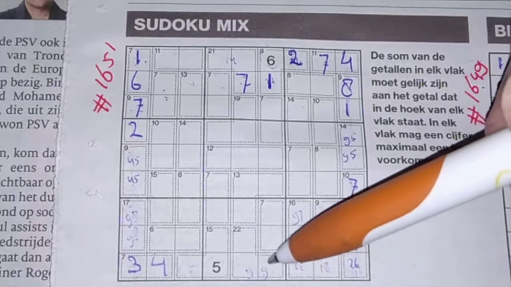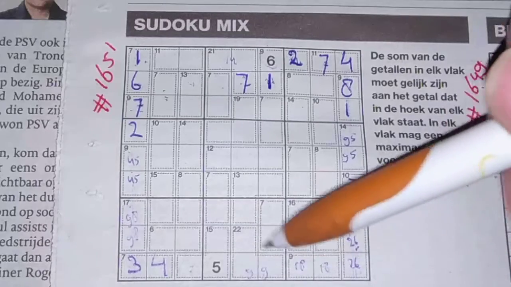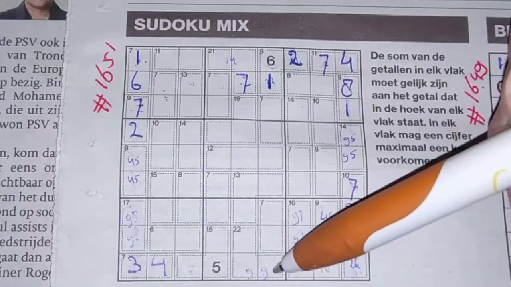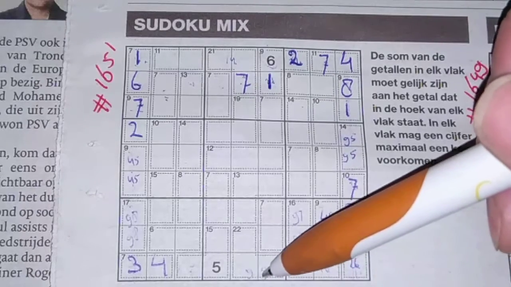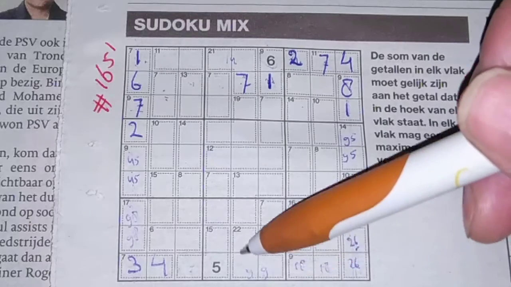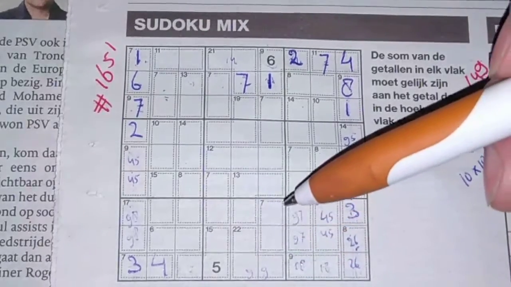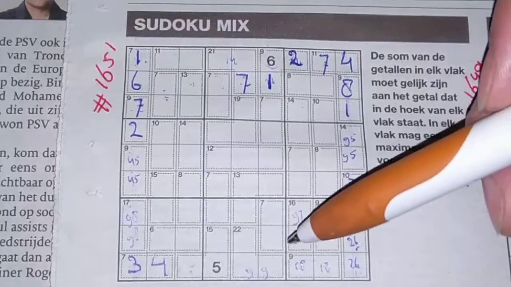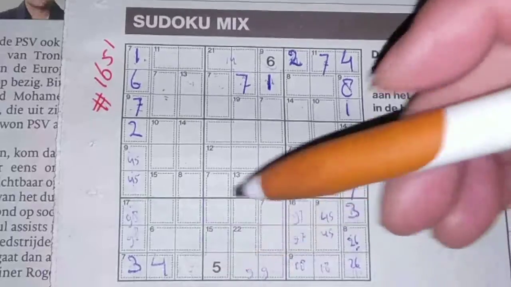I cannot place the 2 in the triple box of 22. If I place it here, then we have a 9 here. 9 plus 2 is 11, and I need 11 again. And 11 is too much. Maximum is 9. So the 2 should be there.